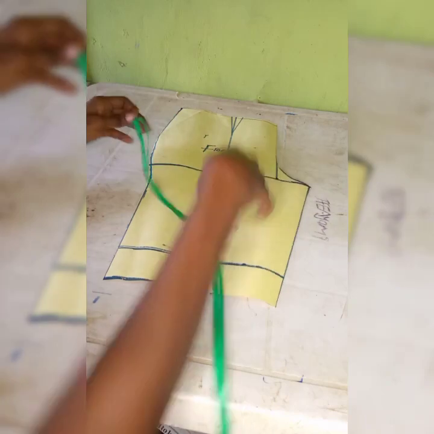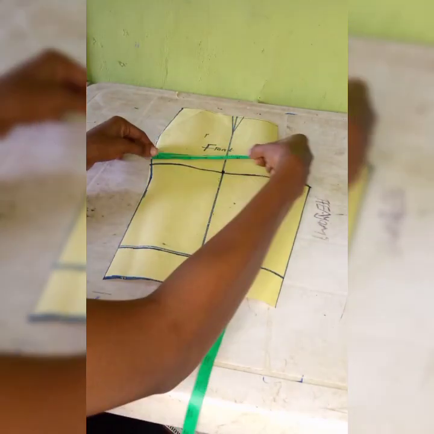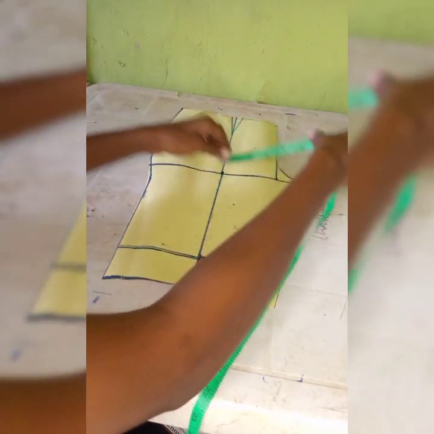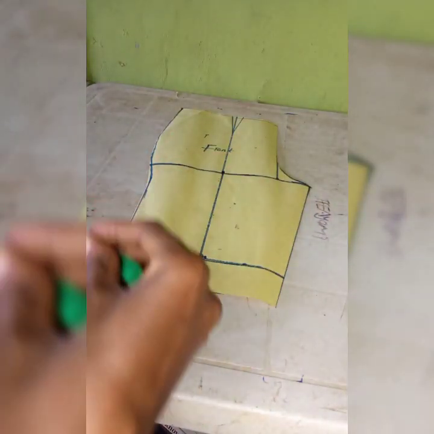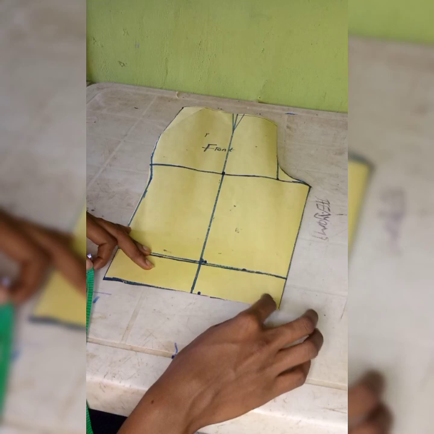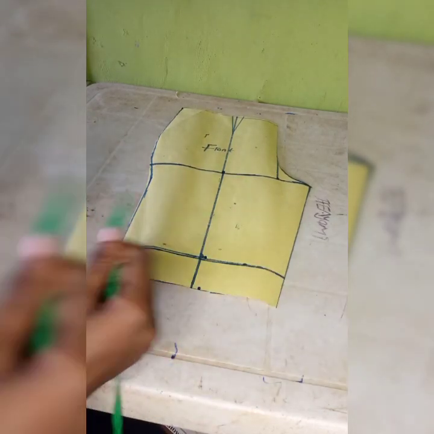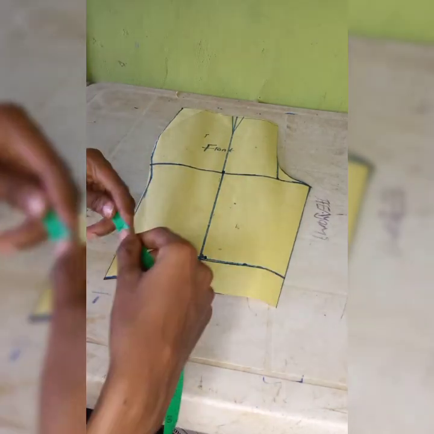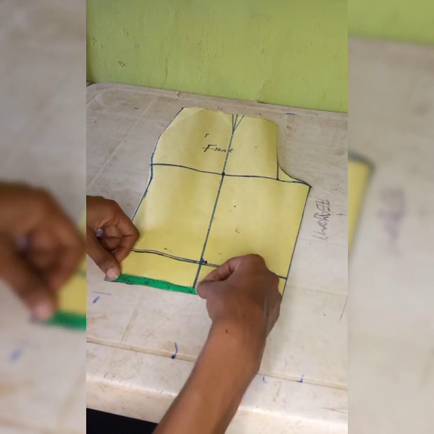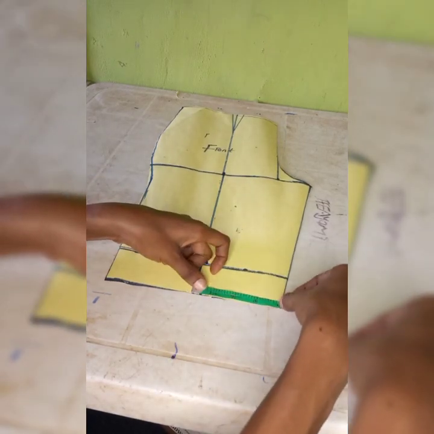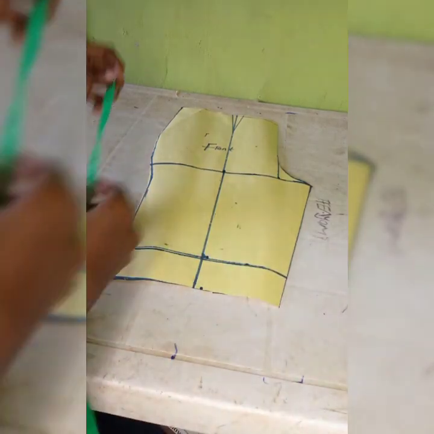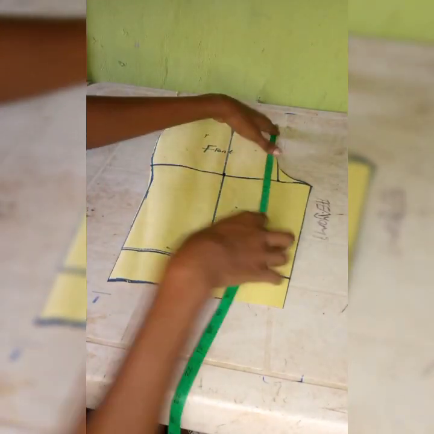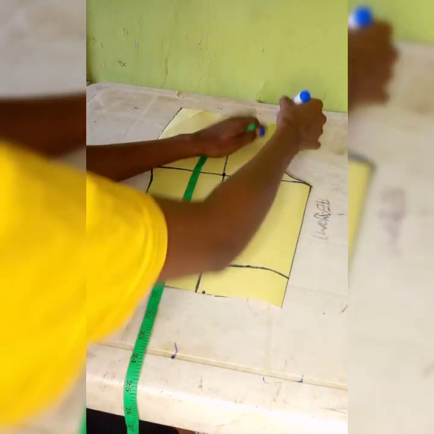Then to get my middle point, I divided it into 2, making 5 inches. Then I came out by 5 inches. Then after that, for the band, 16 divided by 2, making 8. Then 8 divided by 2 will give me 4. Then I came in by 4 and out by 4 inches, as you can see right here. Then on this side, I just ruled out my crotch like this.